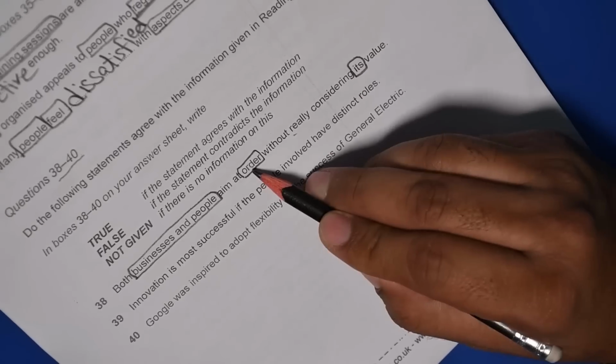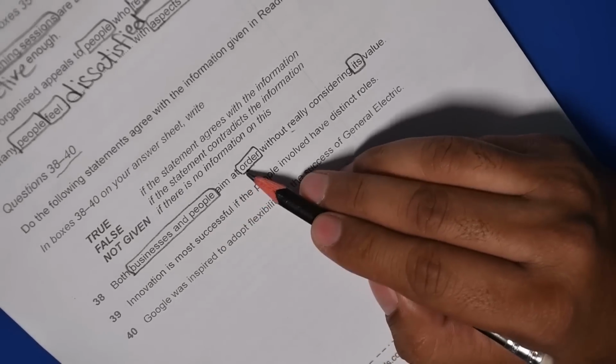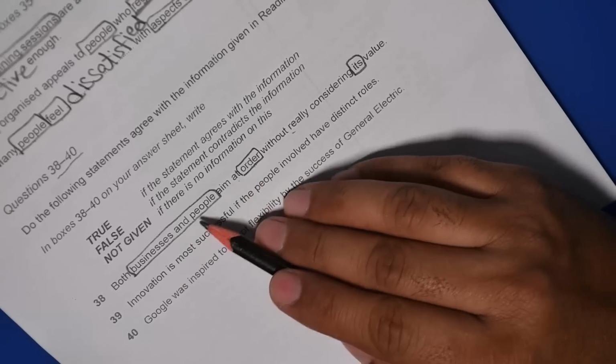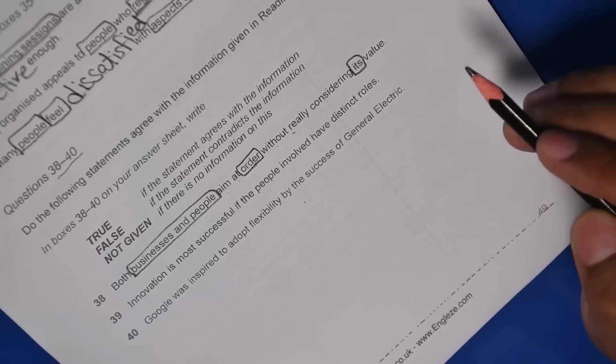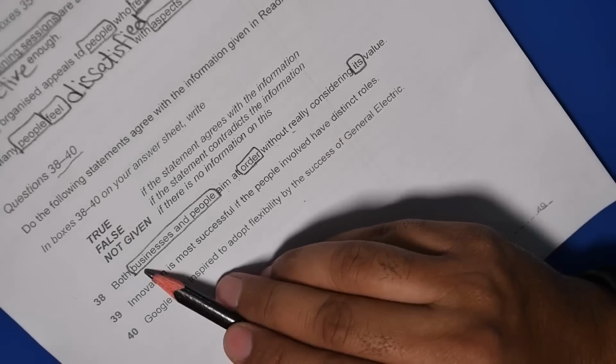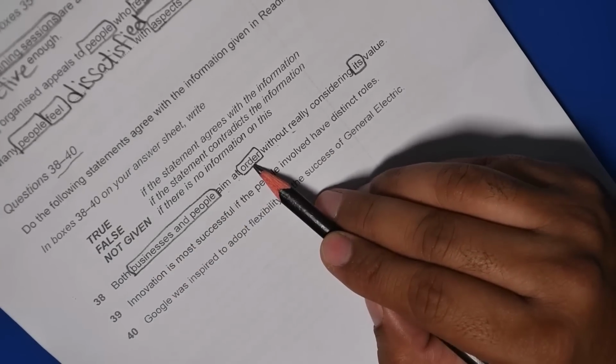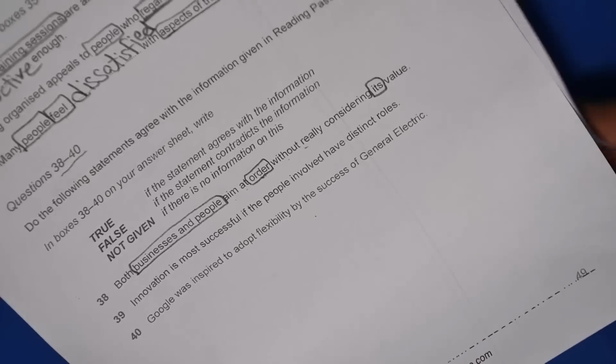Its value means order's value. You got to see whether both businesses and people aim at order without really considering its value. So let's find businesses and people, order, and then we'll be able to figure it out.